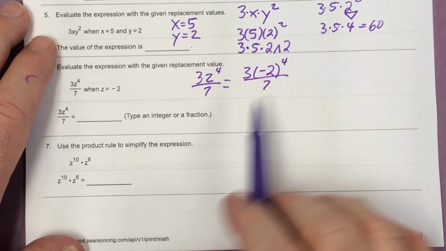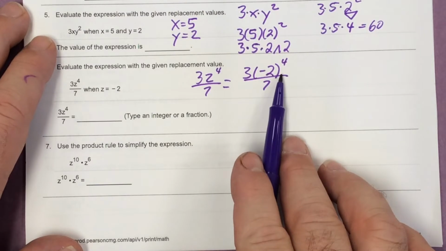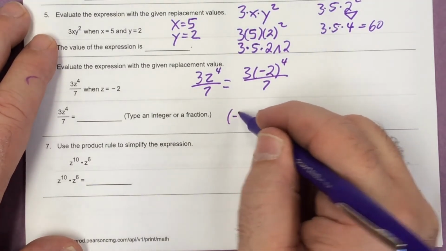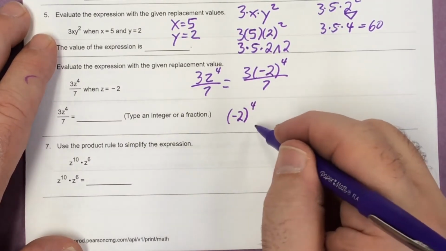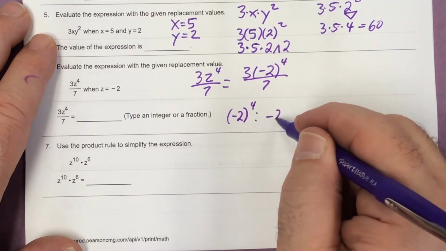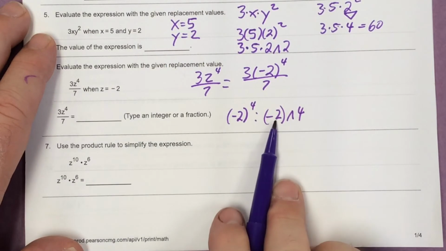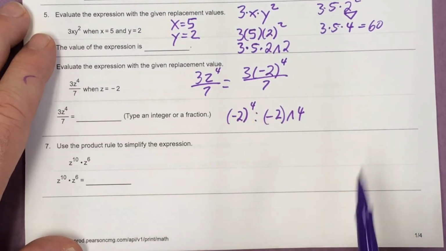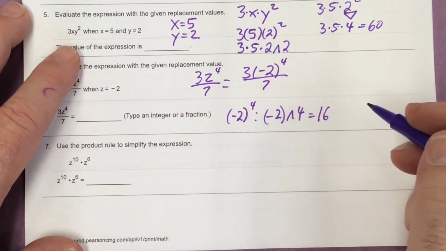So when you're doing this, probably the first thing you want to do is raise negative 2 to the 4th, if you have a hard time putting this in the calculator at once. If you take negative 2 and raise it to the 4th, you're going to have to type this in as negative 2 in parentheses, caret 4. If you type in negative 2 without a parenthesis, it will not raise the negative to the 4th, giving a wrong answer. If you do it correctly, though, you'll find that's going to give you 16.